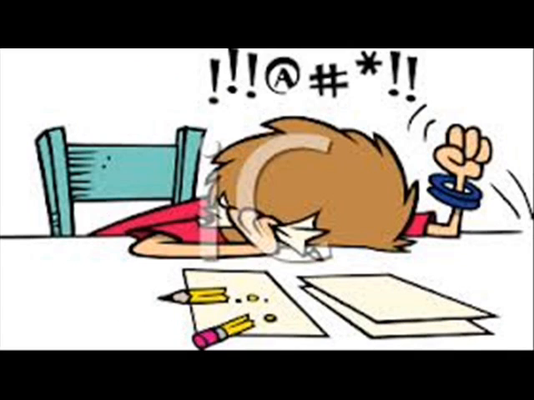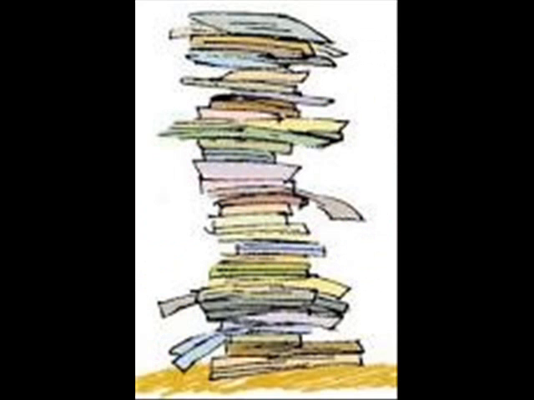Oftentimes teachers have gifted students that finish early help another student with a concept they might not be understanding. This can be a very difficult task for a gifted student. Oftentimes gifted students get very easily frustrated and they learn things differently than other students. So pairing a gifted student with a student who might not understand can often be a bad combination.